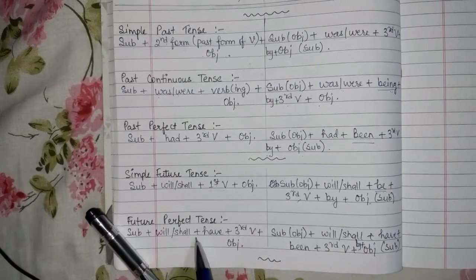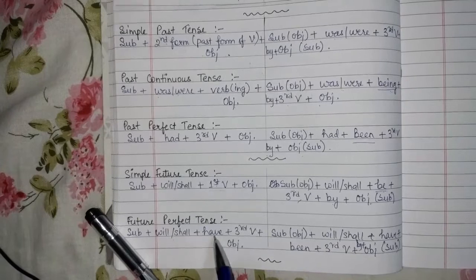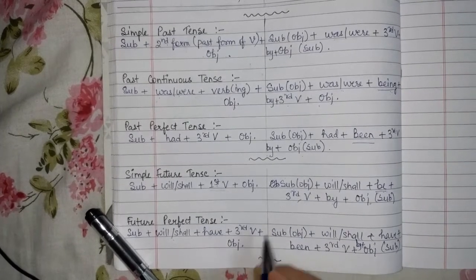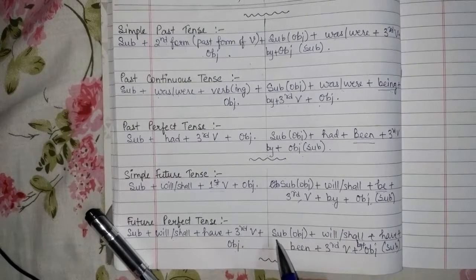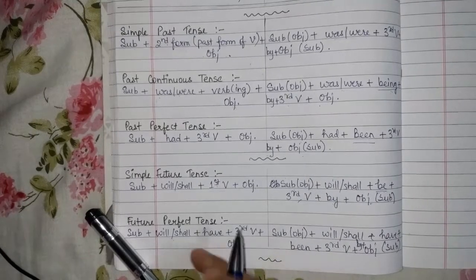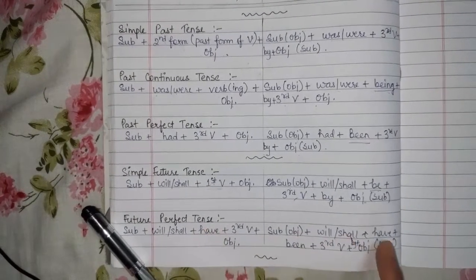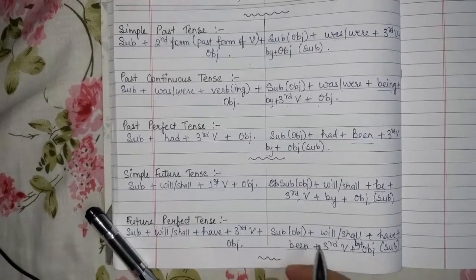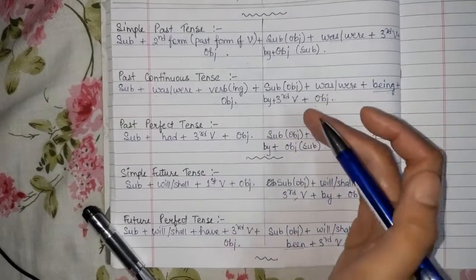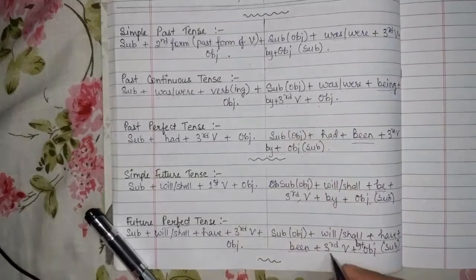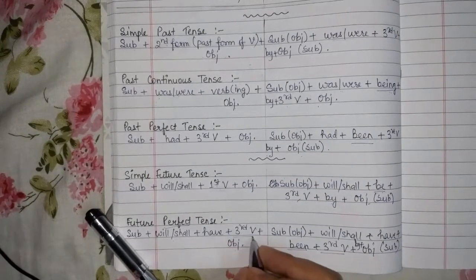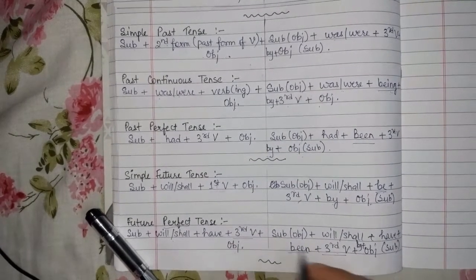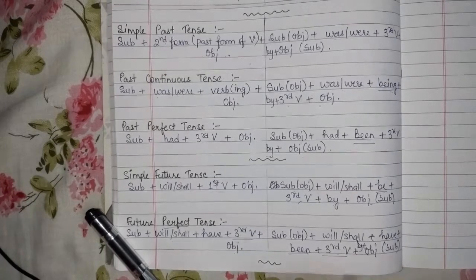Future perfect tense, how do we write it? Subject plus will, shall plus have, then with have we always use the third verb, then the object. Convert it, the subject and object will change places. Will, shall will remain the same, have will also remain the same. To show perfect we use be, double e, and been, which we have already used in past perfect and present perfect also. Then the third verb, this verb is already the third verb, so it will be the same third verb, then by, then the object.